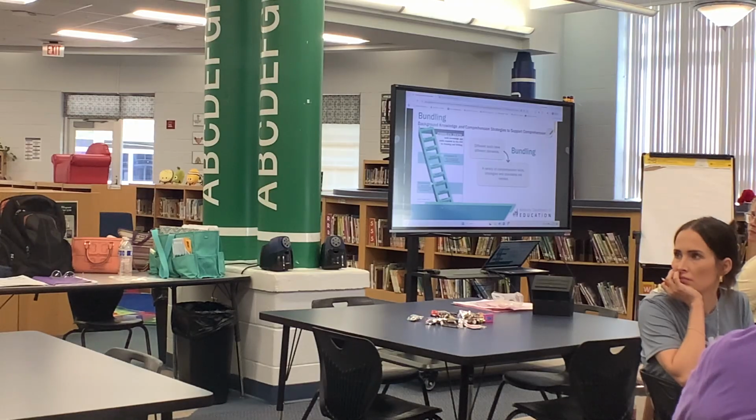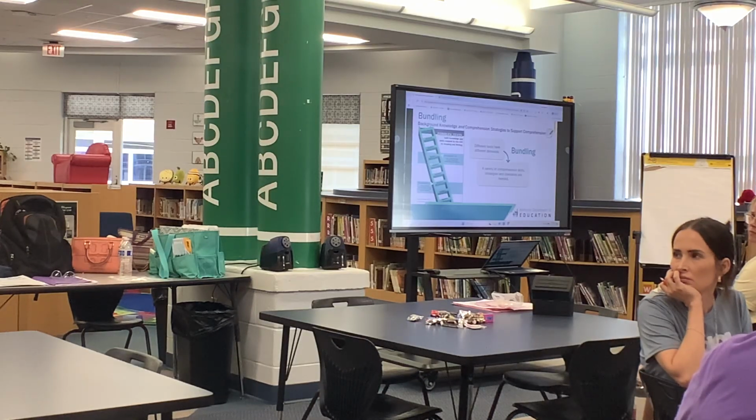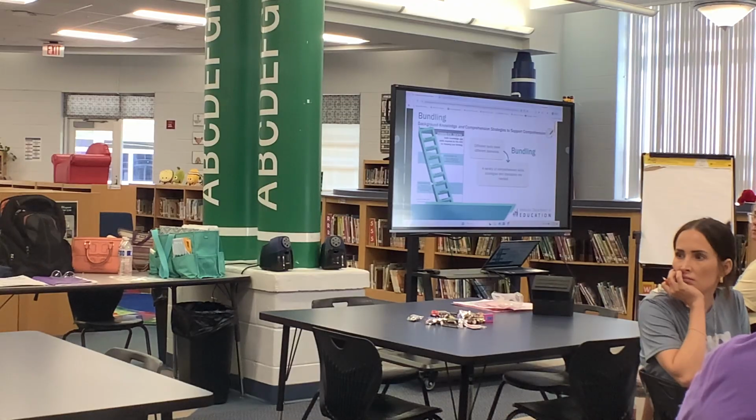We came across maybe some new words, even as adults, and we used morphology or some context clues, different things that we already have in our tool belt as good readers. It's just about building all of this so that all of our kids are going to be successful and be readers that enjoy reading.